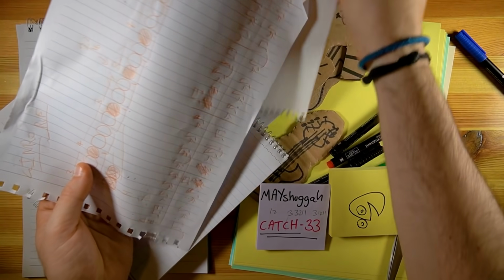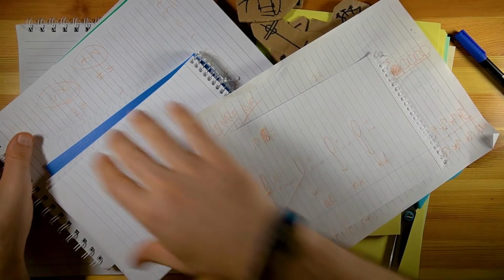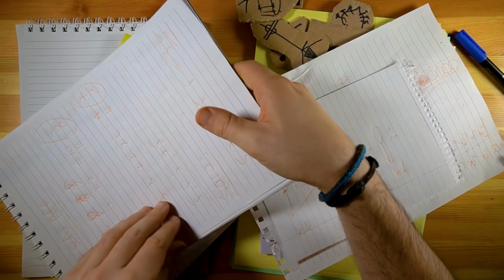An Indian musician and a Swedish metalhead walk into a bar. A bar of 4/4. Oh my god, I'm sorry about that.